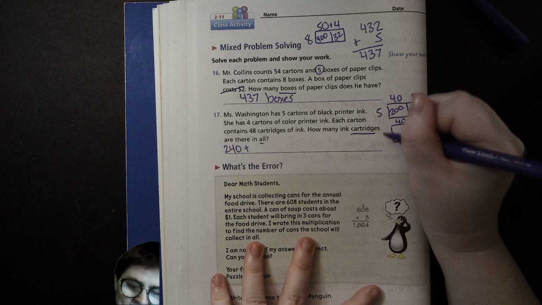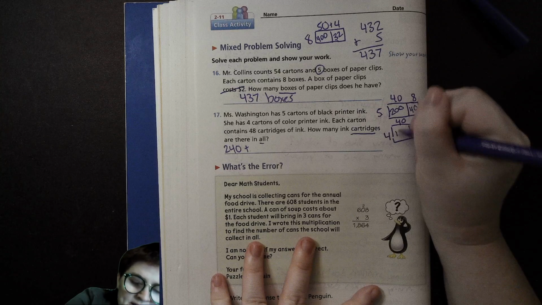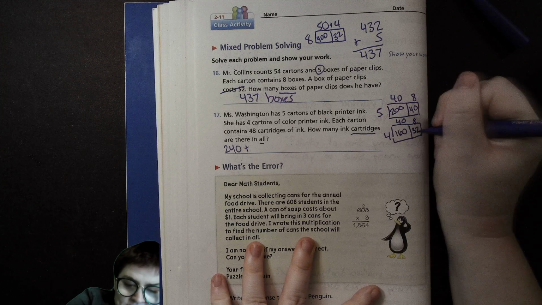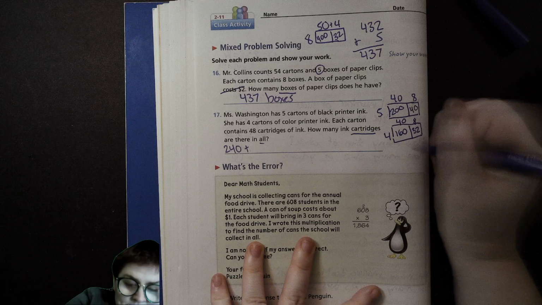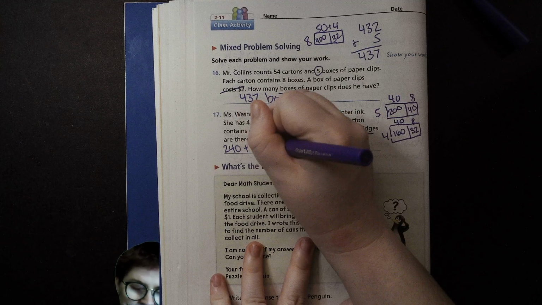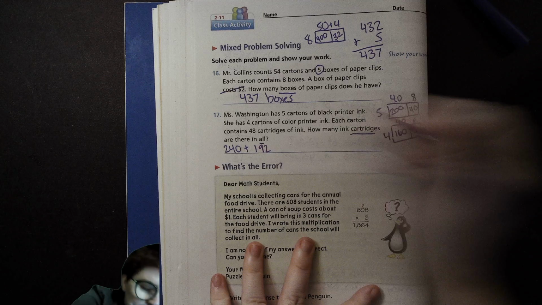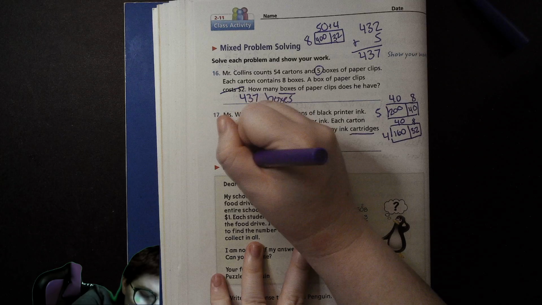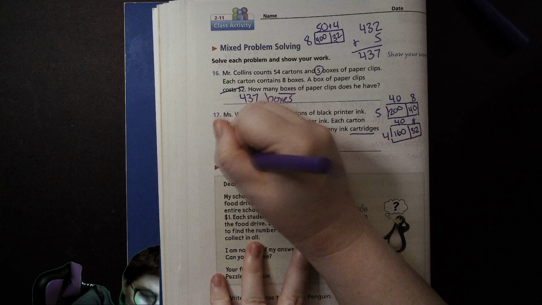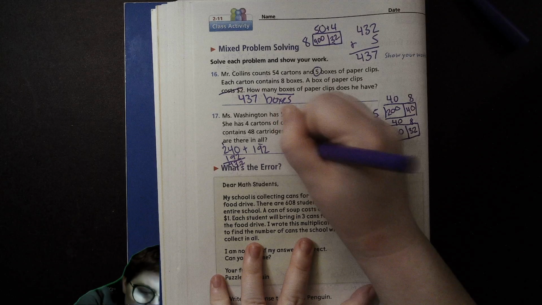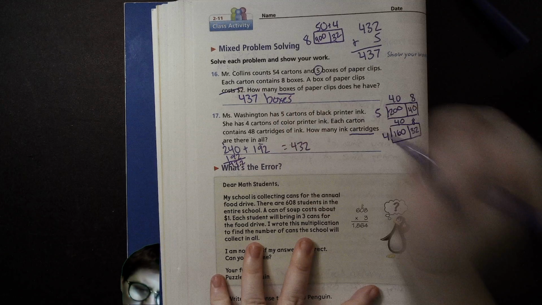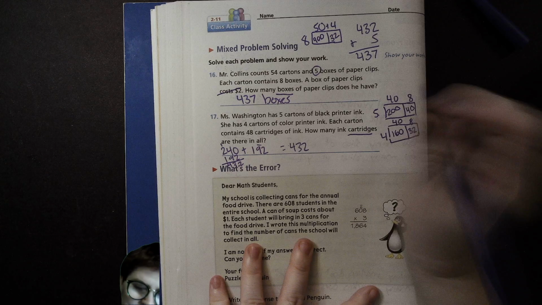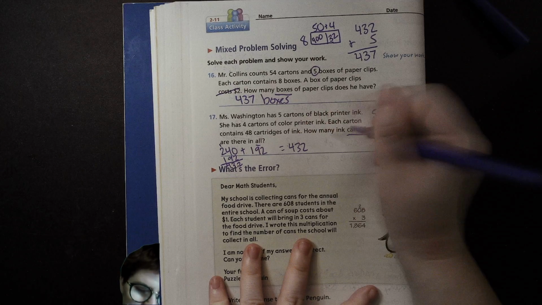Four times 40, 160. 4 times 8, 32. So 192. Add that up. 240 plus 192 is 432 cartridges.